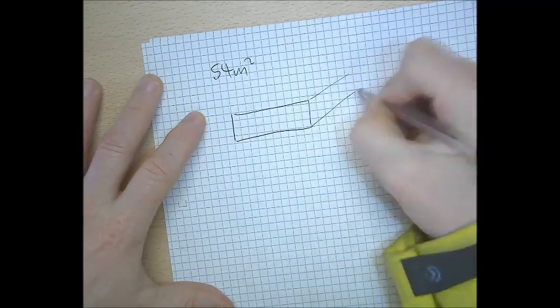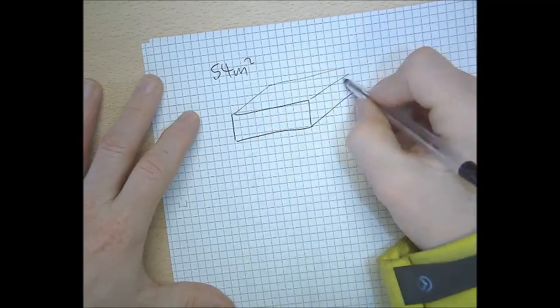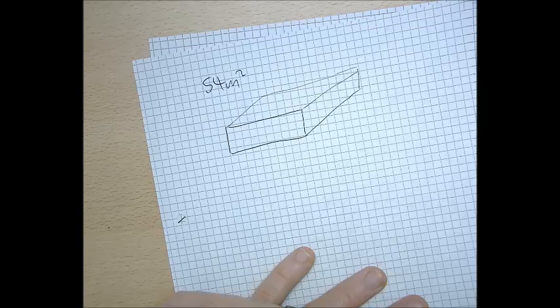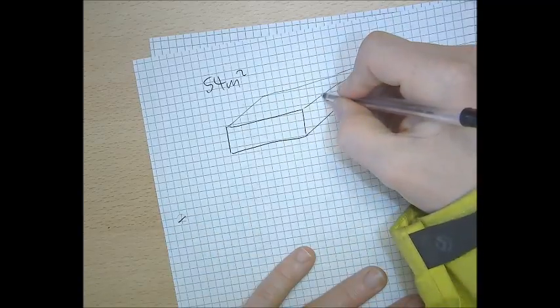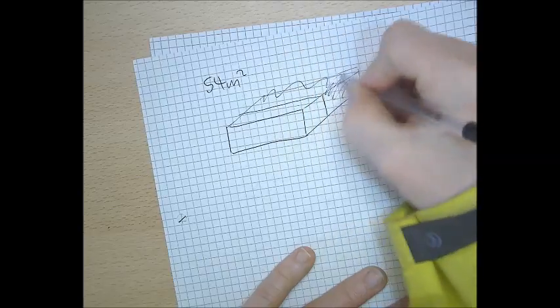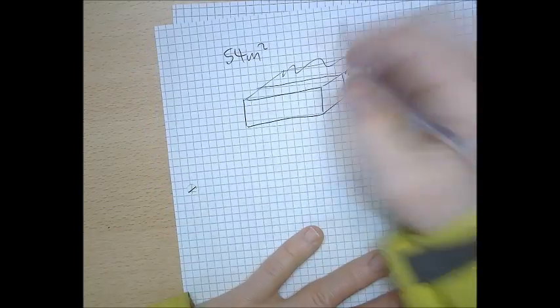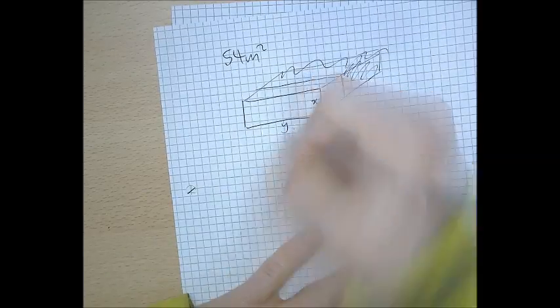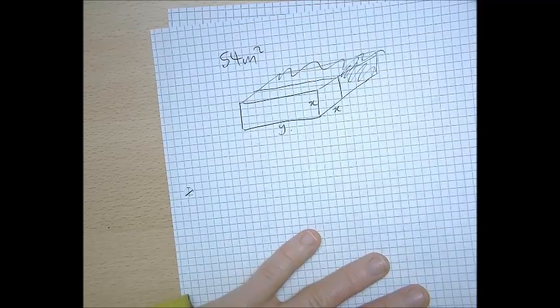Here's the box. Oh, sorry, I forgot to say it's going to have a square end. Okay? So therefore we can use x for that and x for that. And we just have to use y for that. Reluctantly using a second letter, which I only do when I have to.